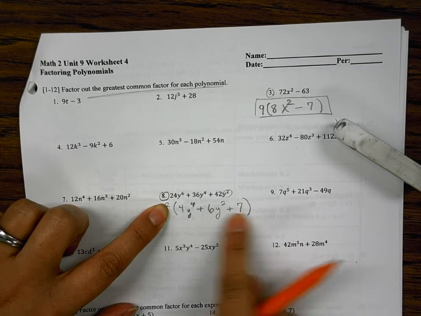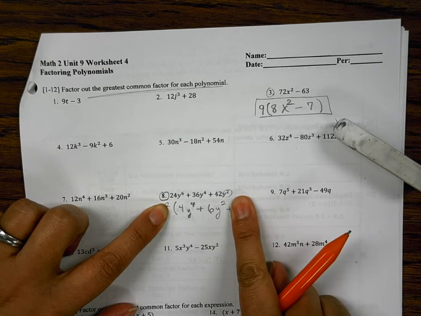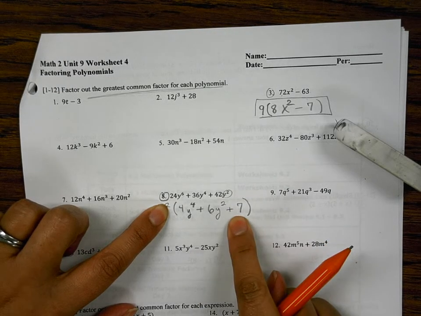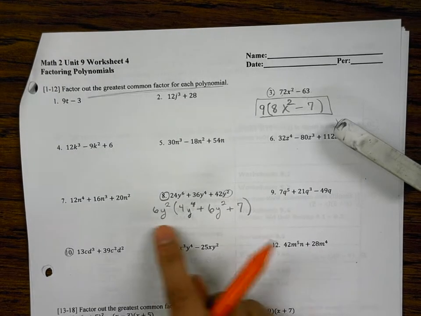And now take a look. 4, 6, and 7. Is there a greatest common factor still? There is not. There is with the 4 and the 6. 2 goes into both, but 2 does not go into 7, so there is no more greatest common factor.